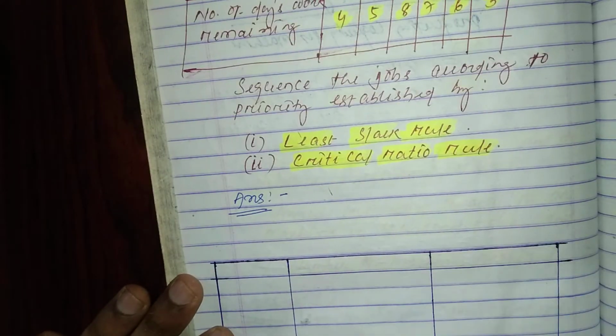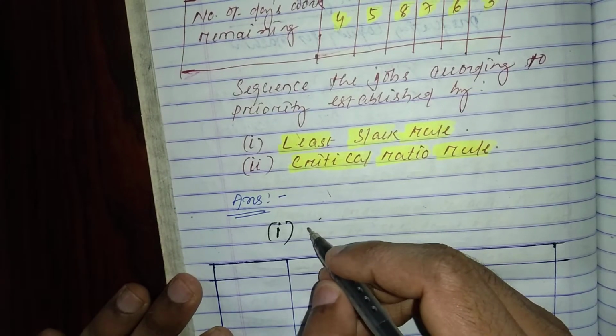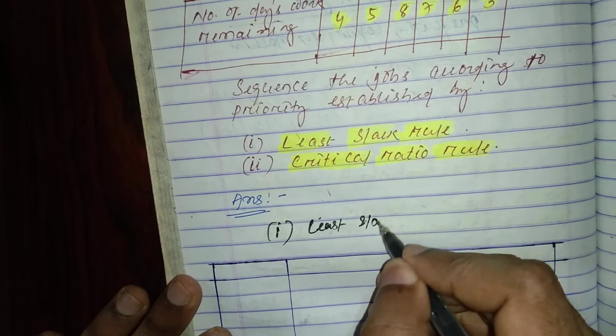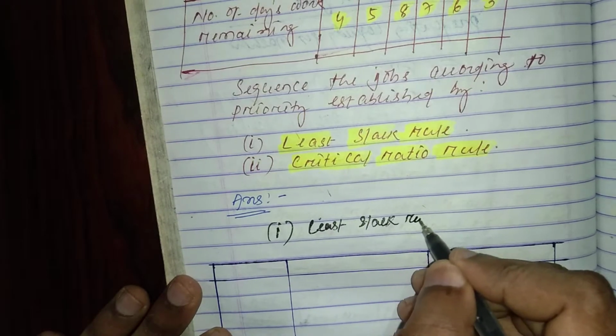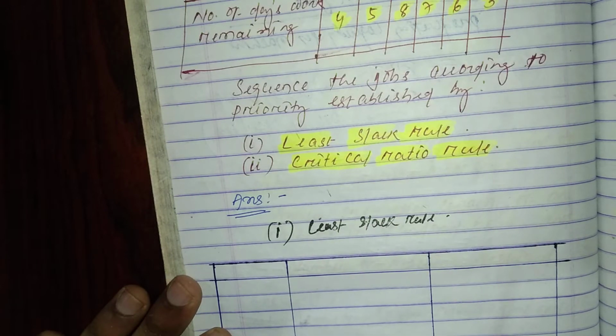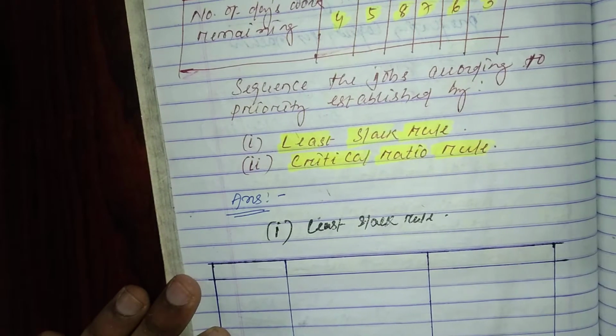So first, the least slack rule. We know the formula of the least slack rule is the number of days until due date minus the number of days work remaining.